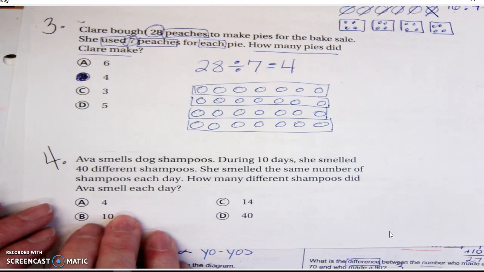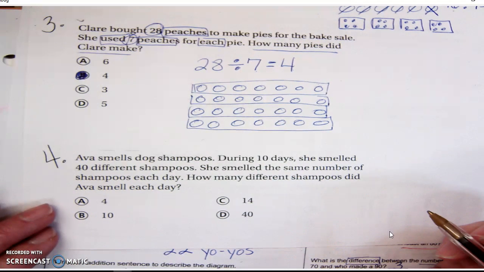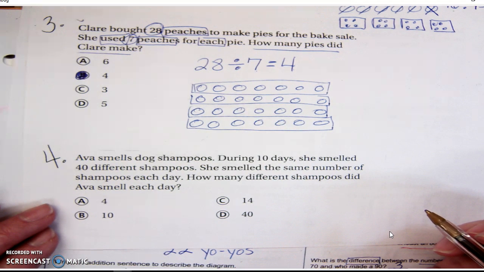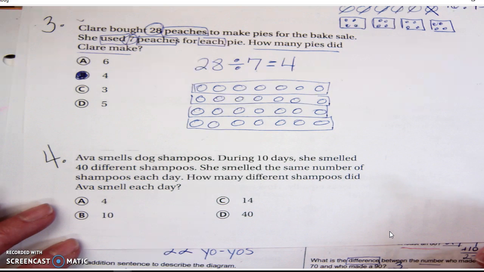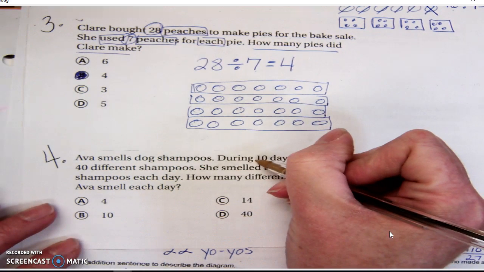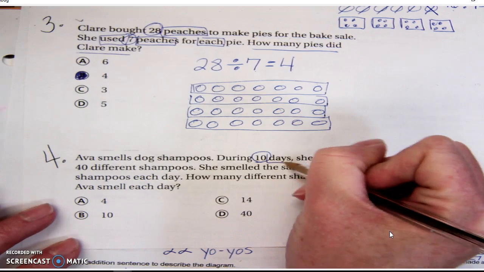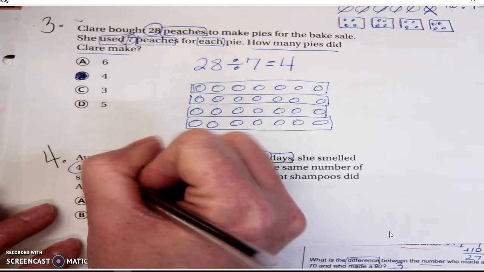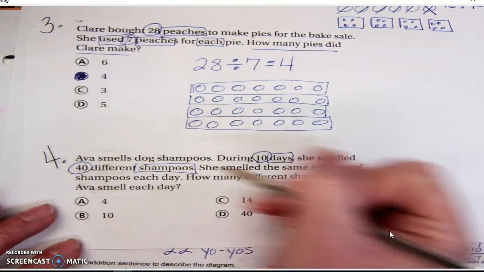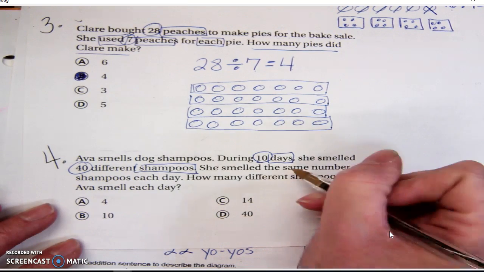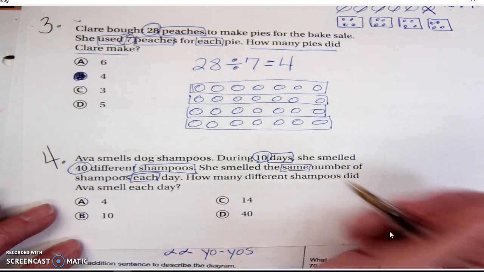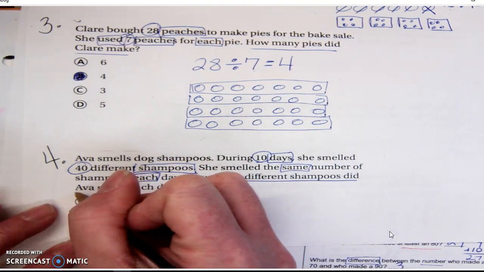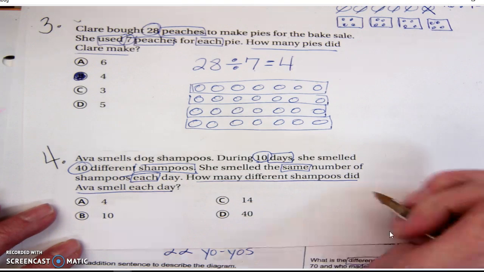Number 4, Ava smells dog shampoos. During 10 days, she smelled 40 different shampoos. She smelled the same number of shampoos each day. How many different shampoos did Ava smell each day? So during 10 days, she smelled 40 shampoos. She smelled the same number each day. How many different shampoos did Ava smell each day?